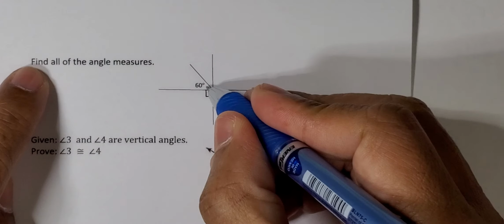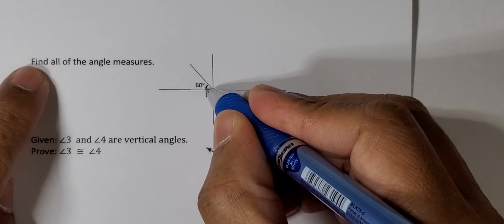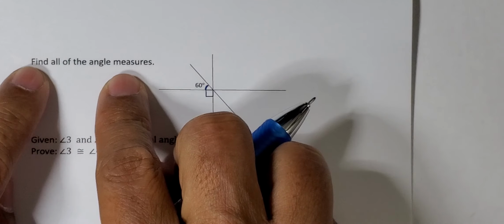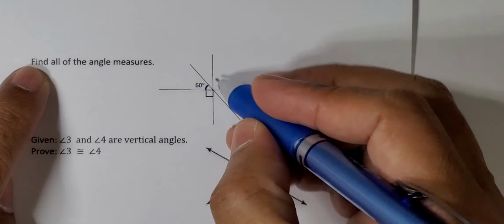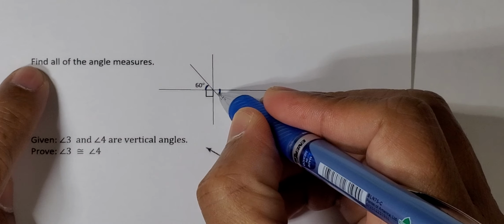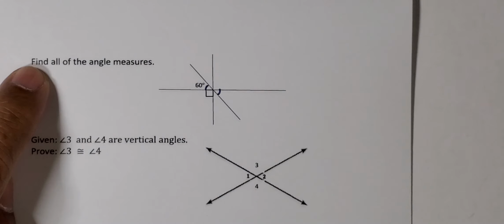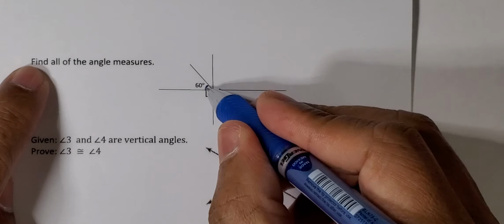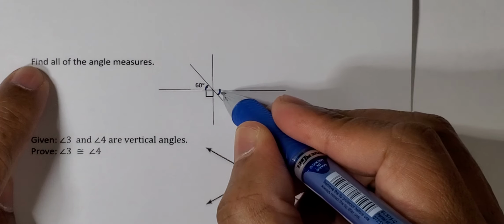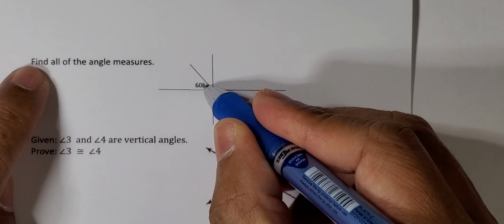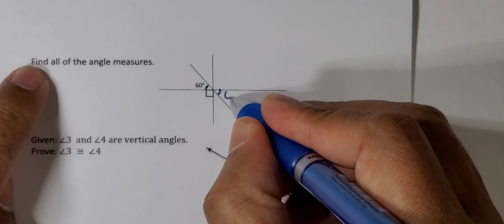So this angle has a measure of 60 degrees, and I'm being asked to find all of the angle measures. So then I'm going to use the theorem that says that vertical angles are congruent, from the previous page. So since vertical angles are congruent, this angle and this angle are vertical. So if this angle has a measure of 60 degrees, then this one also has a measure of 60 degrees.